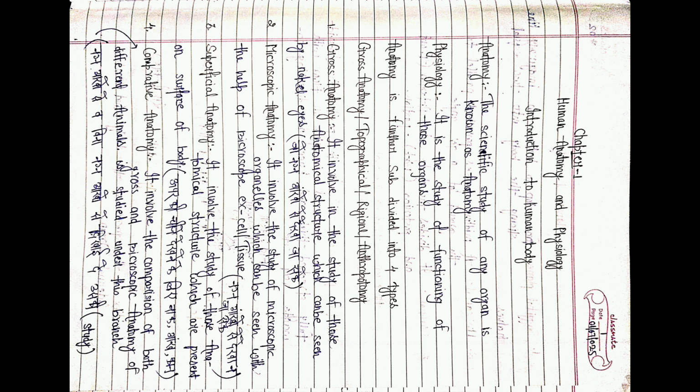4. Comparative anatomy. It involves the comparison of both gross and microscopic anatomy of different animals.